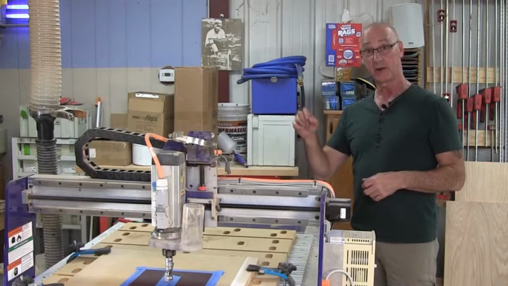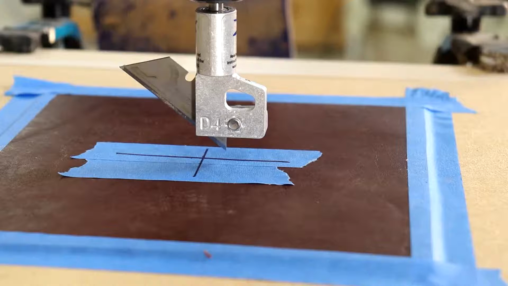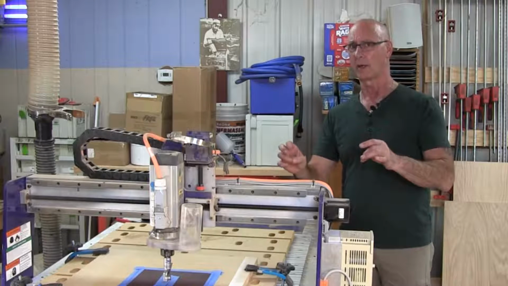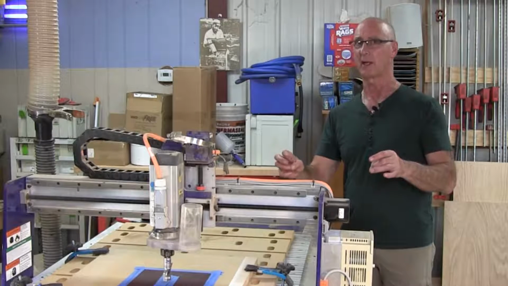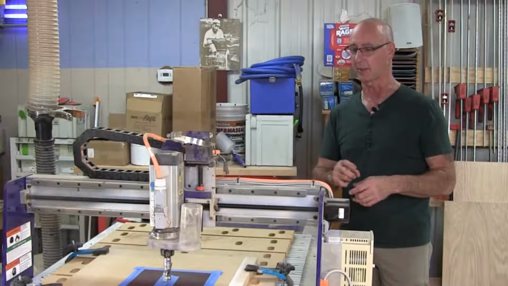When you're ready to zero your X and Y axes, here's a couple tips for you. One, it's nice to have masking tape on the leather because I can put lines on the masking tape that are very easy to see. Lines on leather, you probably don't want, because you can't sand them off. Two, they can be really difficult to see. So the masking tape helps a lot.